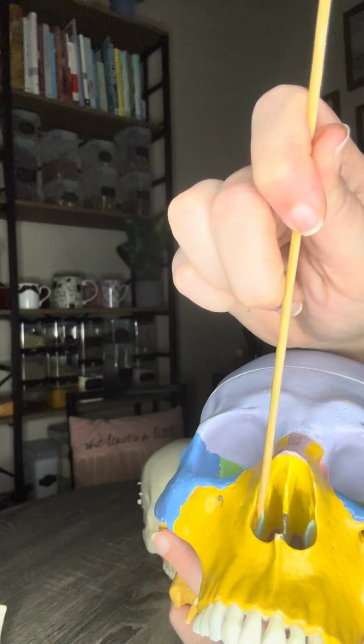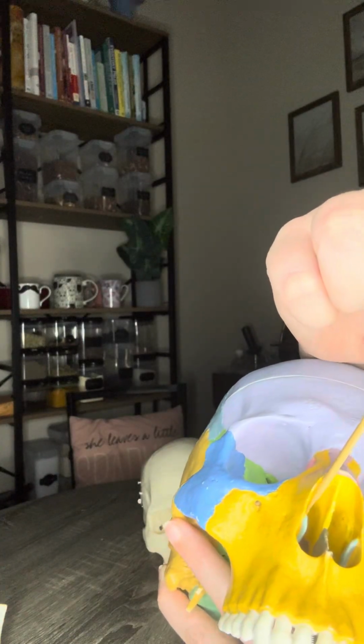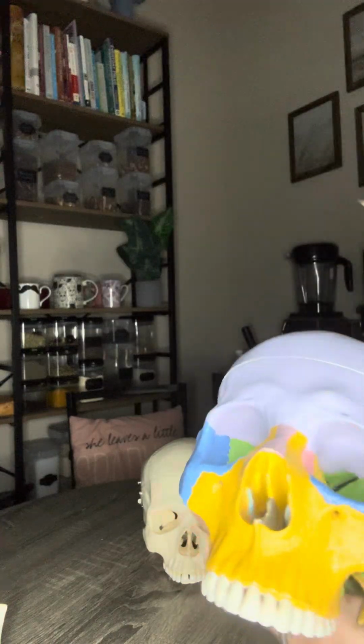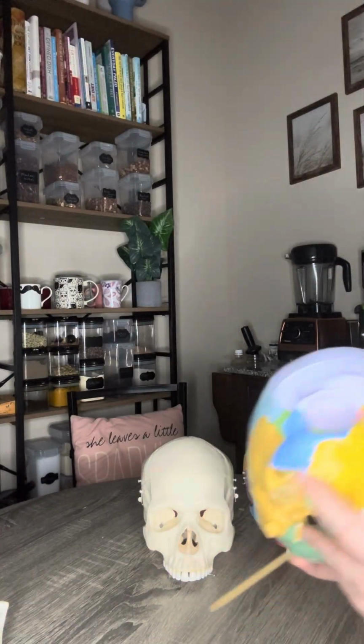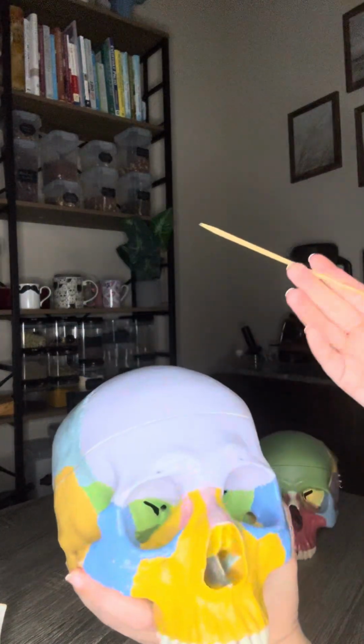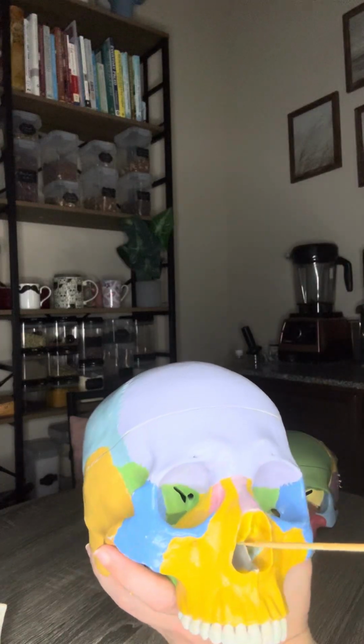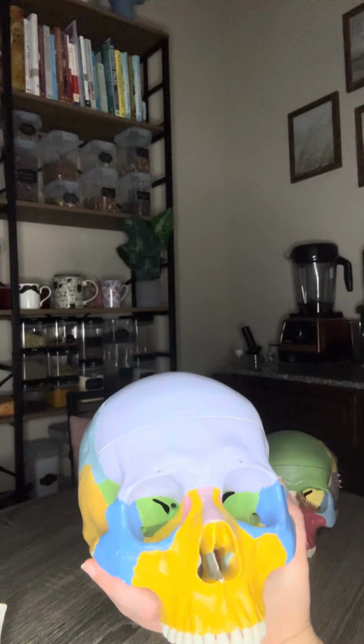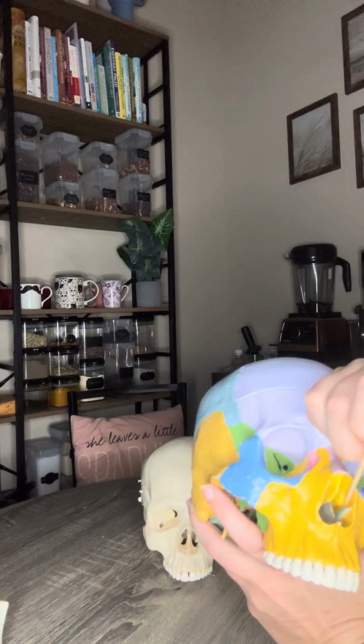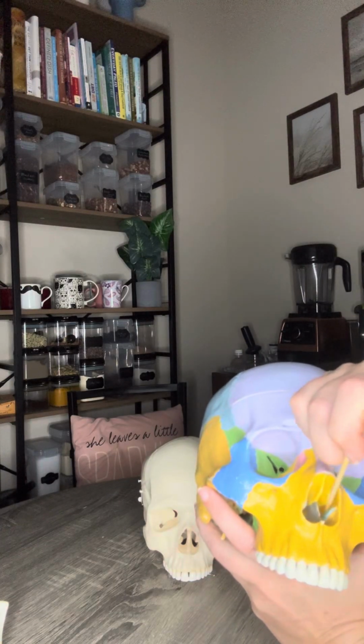So we have our inferior conchae here and our middle conchae here. All right, so again, I'm saying it that way because it reminds us of the conch shell, but you'll also hear me refer to it as the inferior and middle concha, okay? All right, so again, and you have that on both sides, okay?